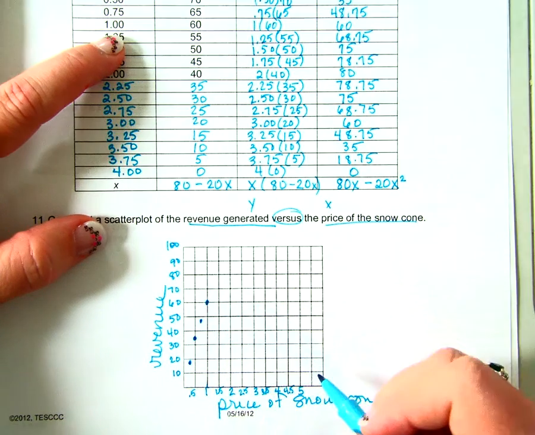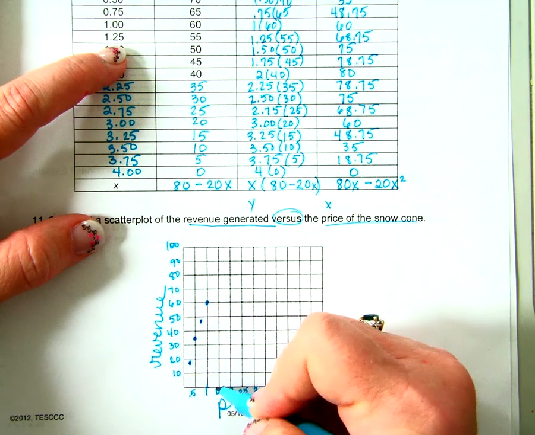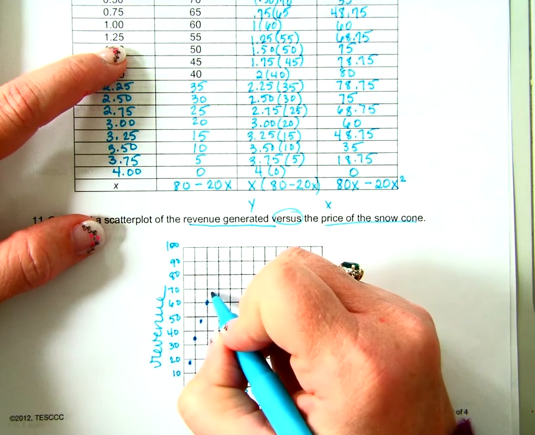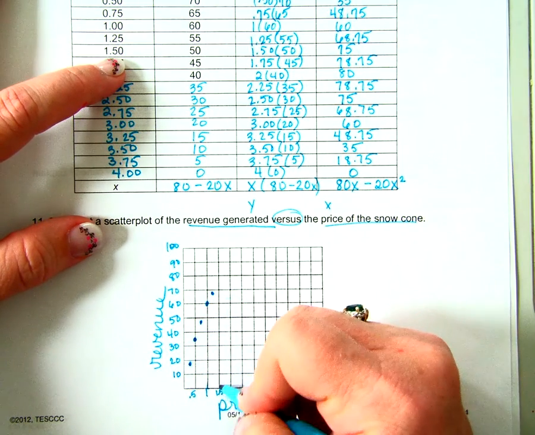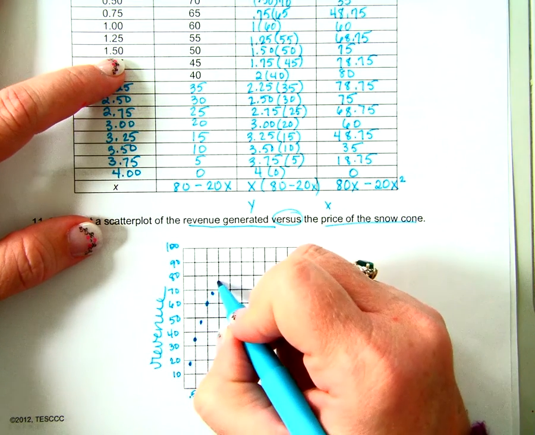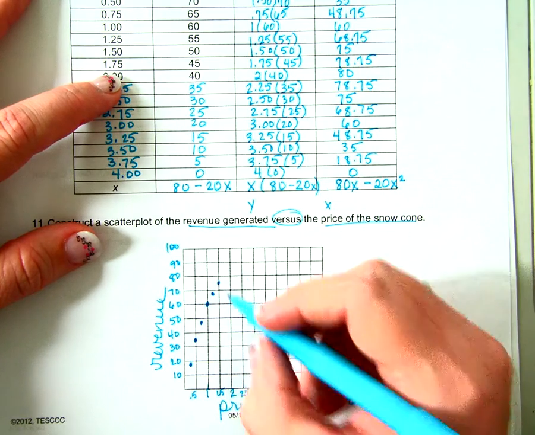That's easy to find. 1.25 is 68.75, so 1.25 is almost 70. 1.5 is 75. 1.75 is almost 80.